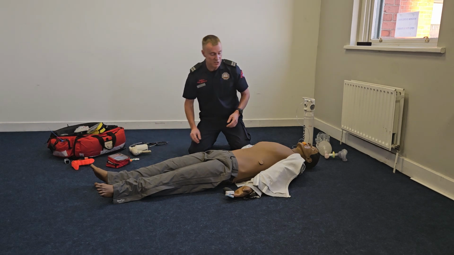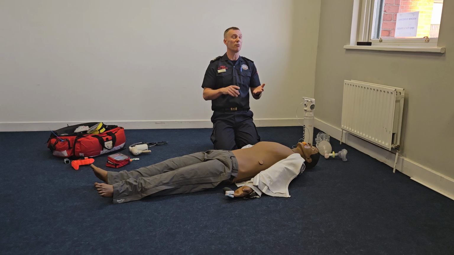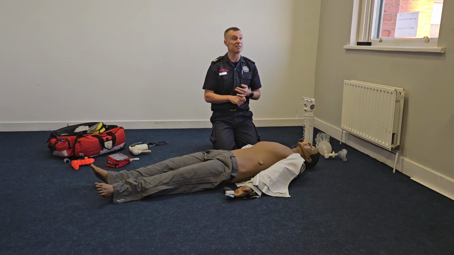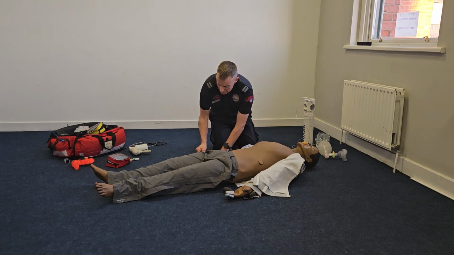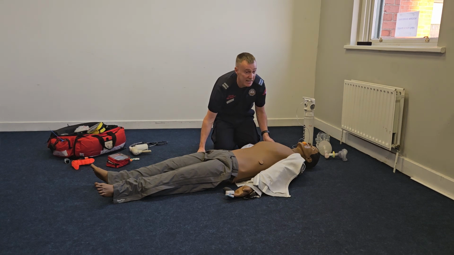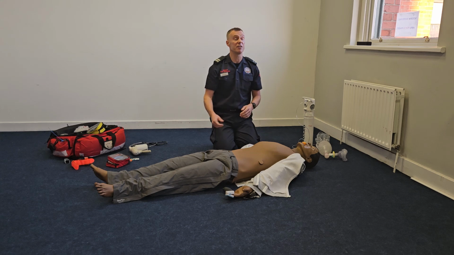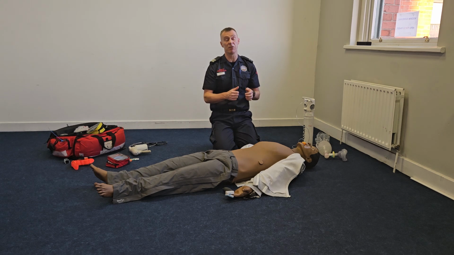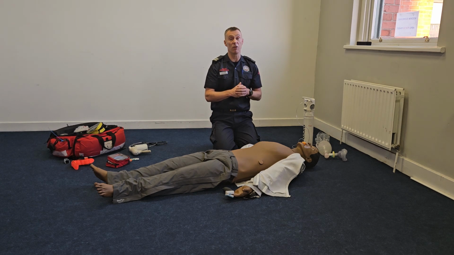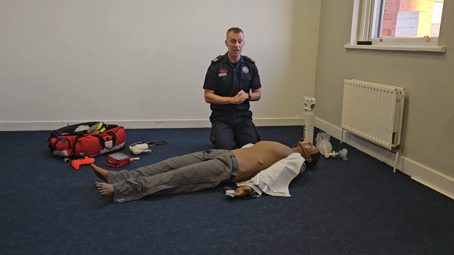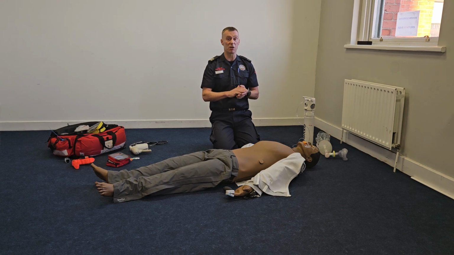So the next thing we're going to do is an AVPU assessment. So AVPU just means A is the patient's alert to person, place and time. Voice is that they are a little bit confused. They're awake but they're a little bit confused. And then P is if you were to put a bit of pain stimuli on the back of their hand, they might pull it away. Or if they don't pull it away when you put a bit of pain stimuli, they could be unresponsive, or they are unresponsive, okay?